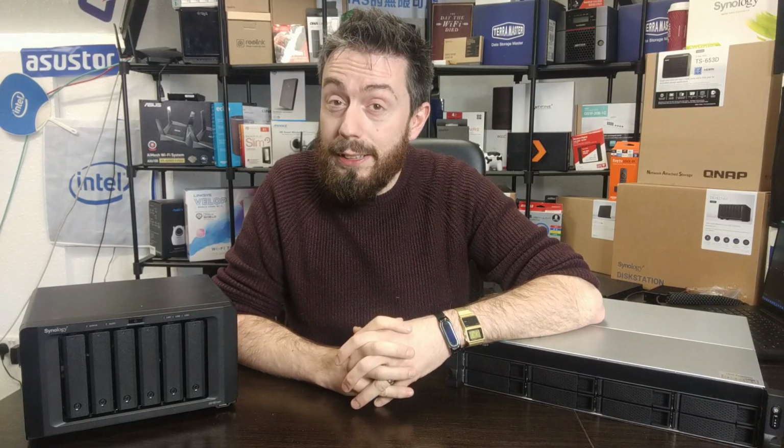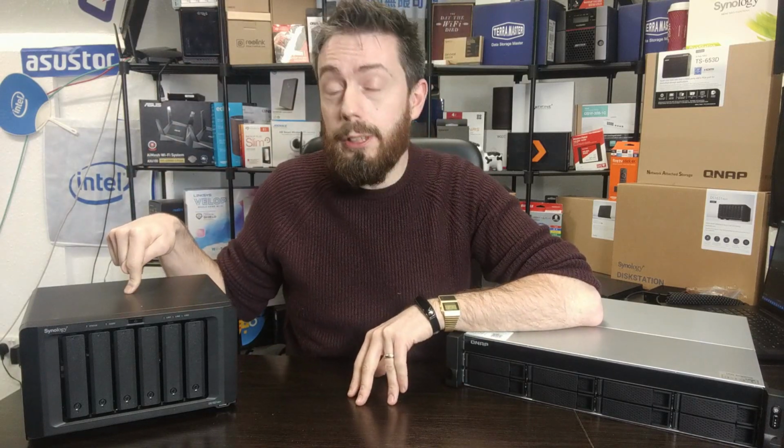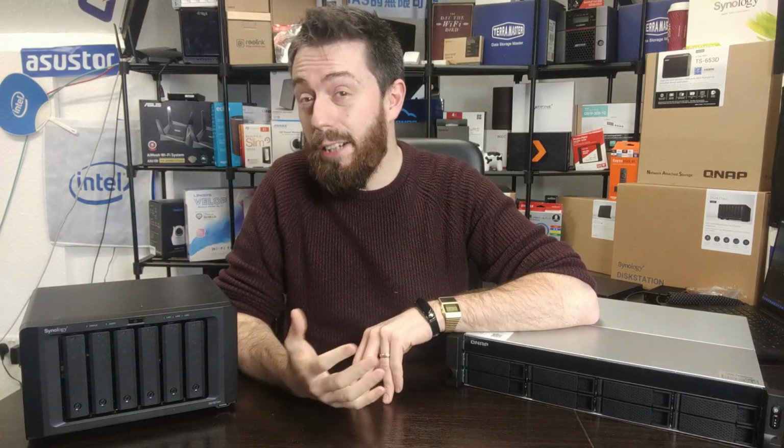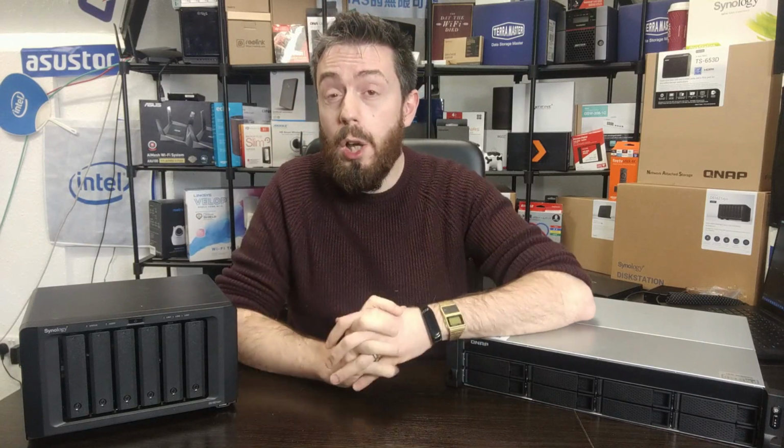Hello and welcome back. Today I want to talk about the main advantages and disadvantages of Rackmount NAS Solutions and Desktop NAS Solutions. They've both got a whole heap going for them, and dare I say, a few things against them. And today I'm going to hopefully help you decide which one is best for you.